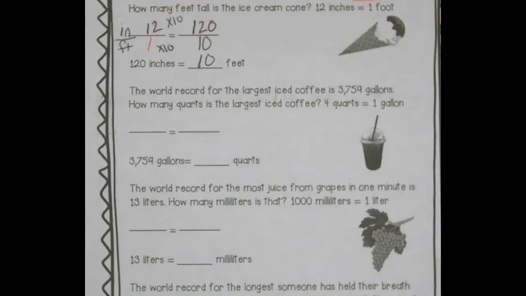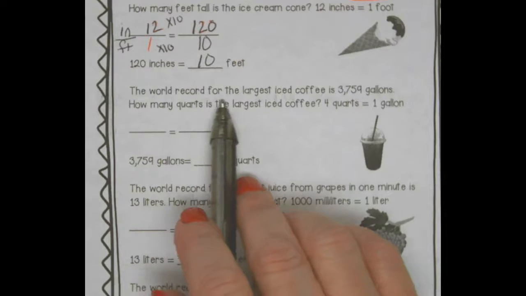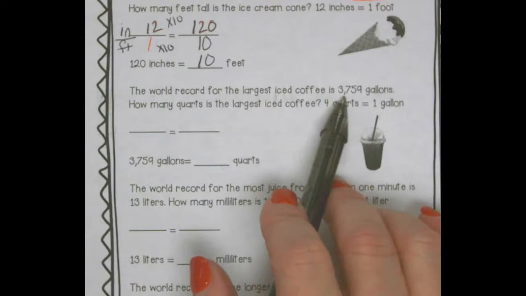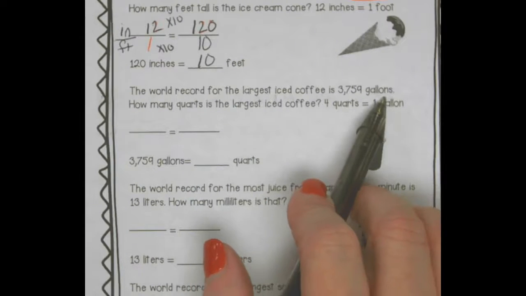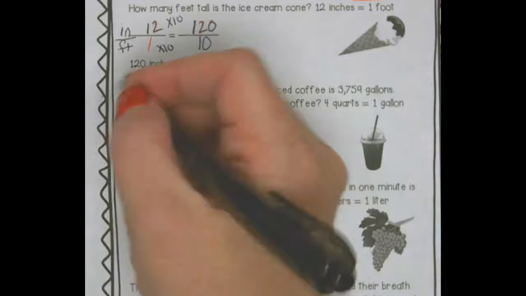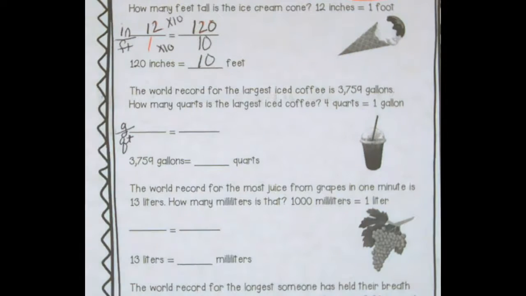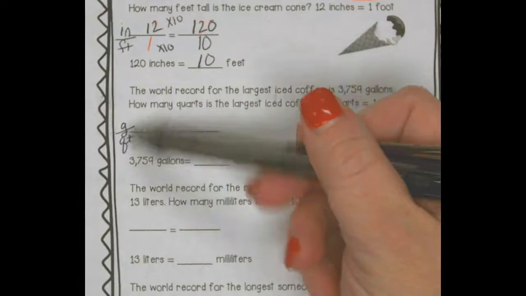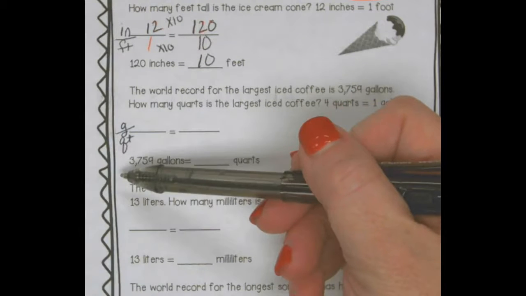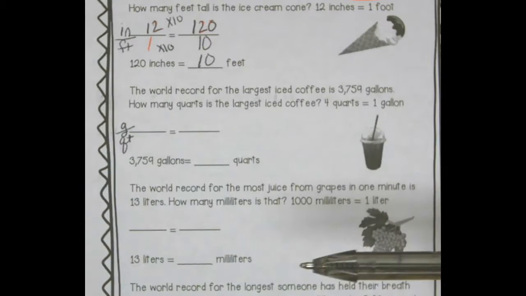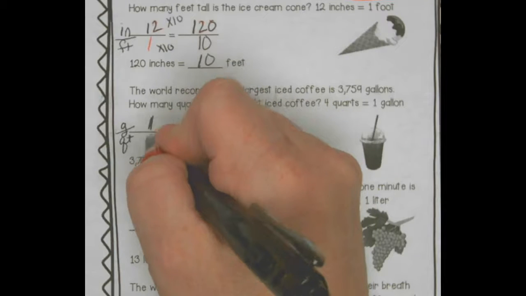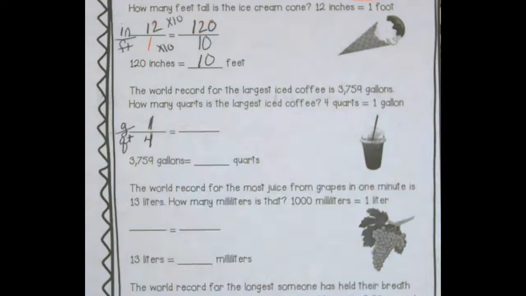So now, the world record for the largest iced coffee is 3,759 gallons. How many quarts? So we're talking about gallons and quarts. It does not matter which one you put on top or bottom. Just make sure you keep them all the same. I know 1 gallon is 4 quarts.